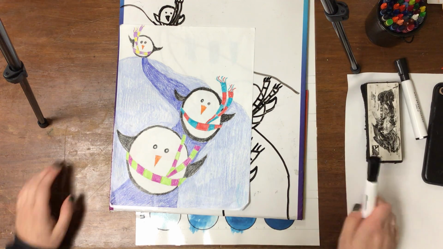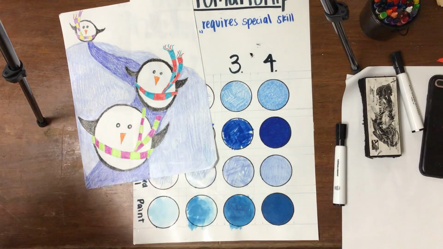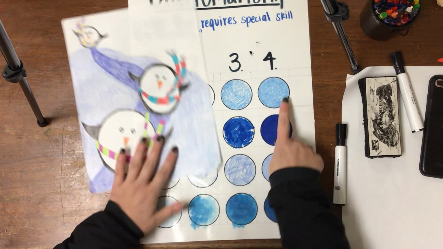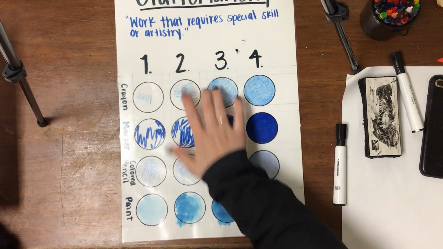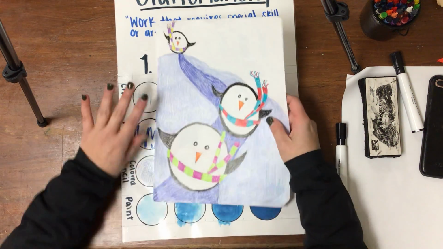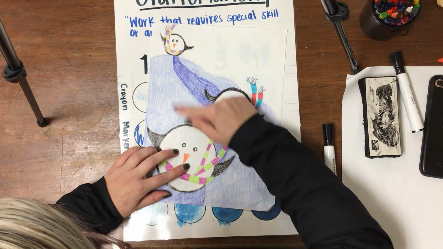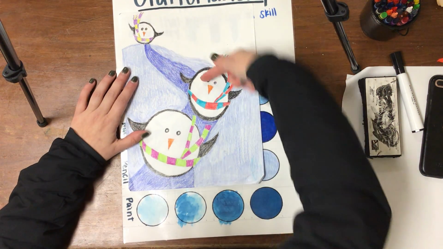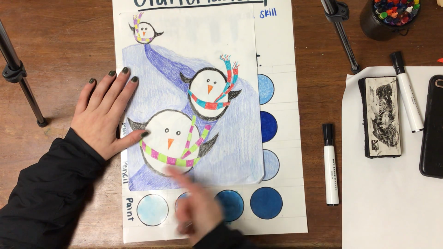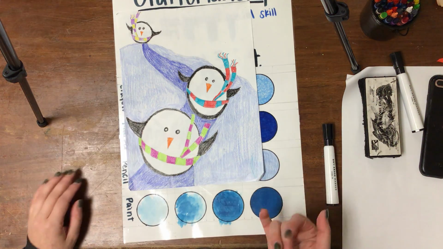Now, I also want to talk about your craftsmanship. Your craftsmanship is the way that you color. You guys might remember seeing this chart in my room. The way that you color your projects. So I used my side to side on this project. You can tell my crayon only goes one direction, but I did turn my crayon the direction of the path when I was coloring this, and that helps it look like there's a little bit more movement.